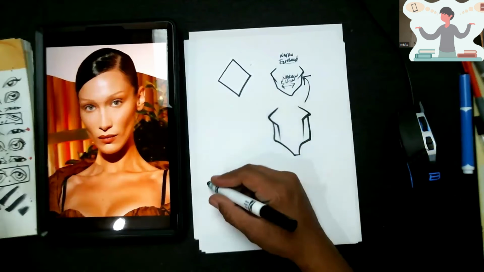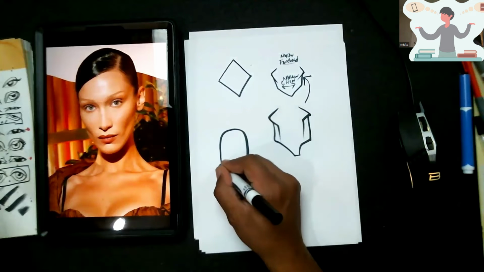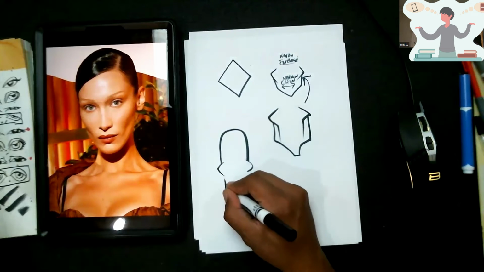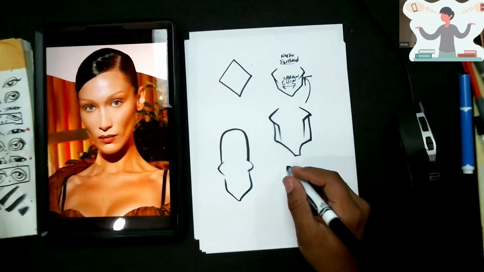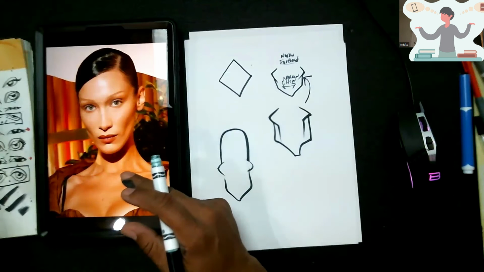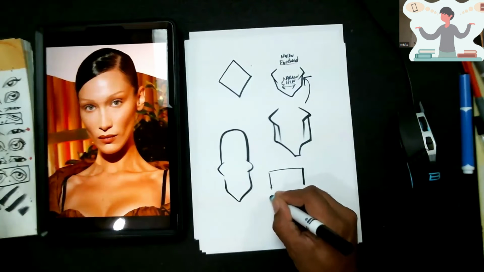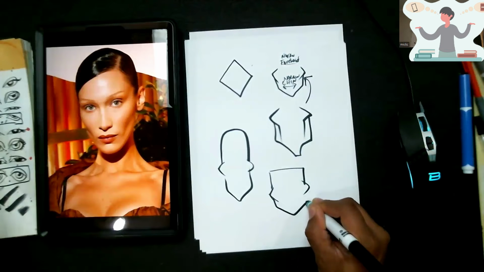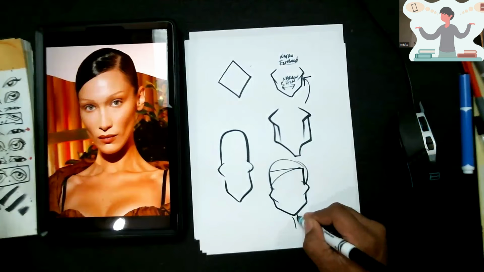For instance, this is narrow, this is defined, this is narrow. Do you get what I'm saying? But with the other one, remember, this is wide and short, this is defined, and then this is narrow. So the head looks a little bit different.